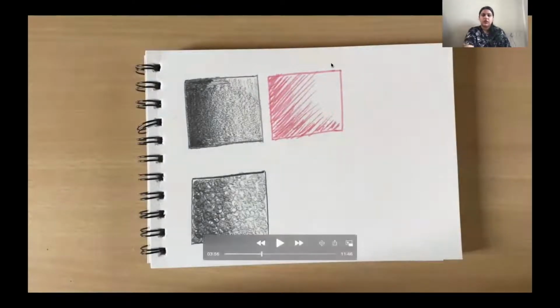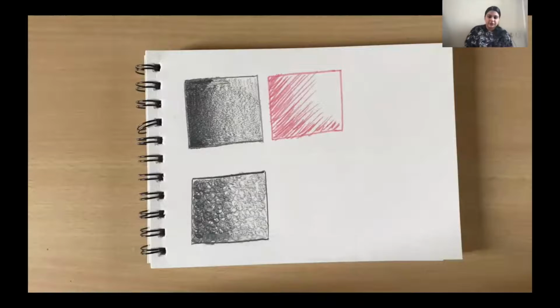So here if you see, you have complete light. Then here you can see we have complete medium. And here you can see we have complete dark. That's exactly what we wanted it to look like.